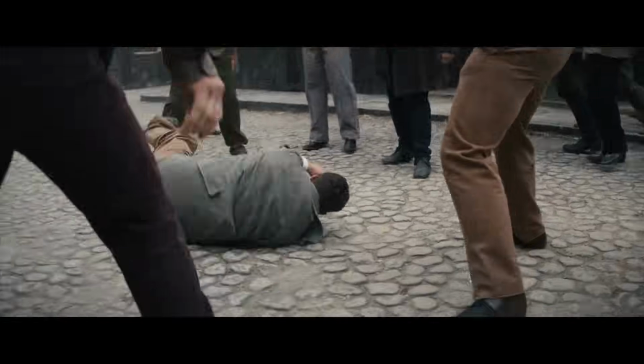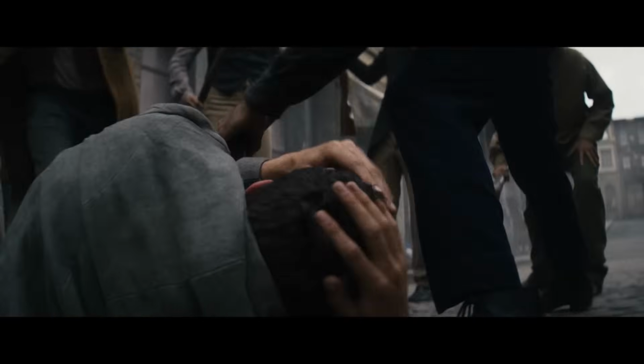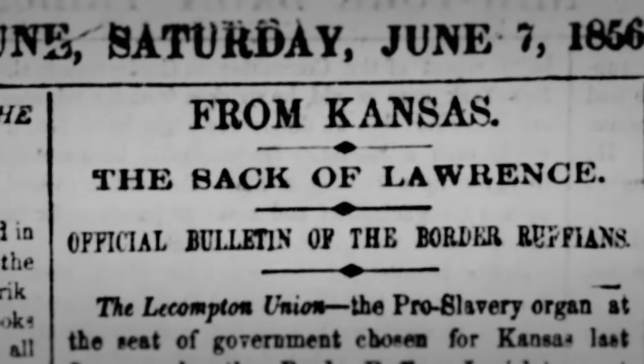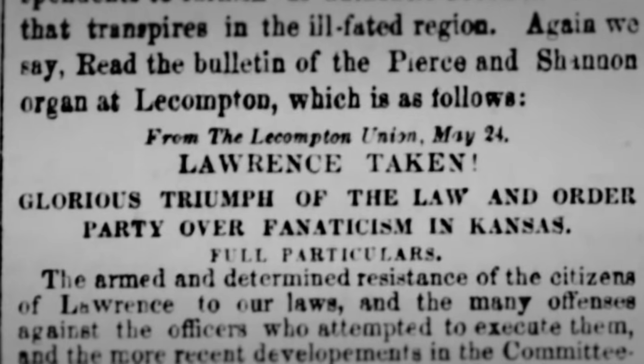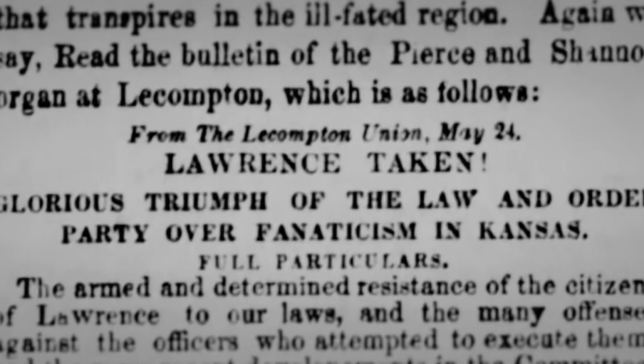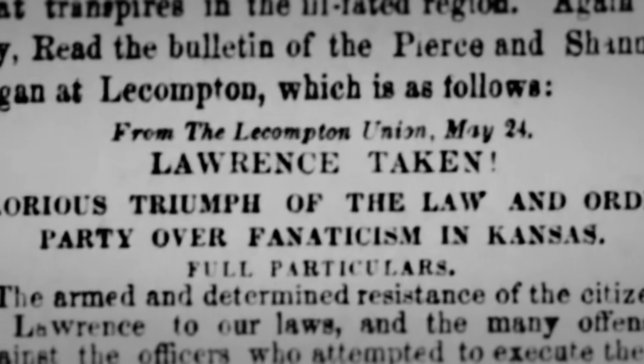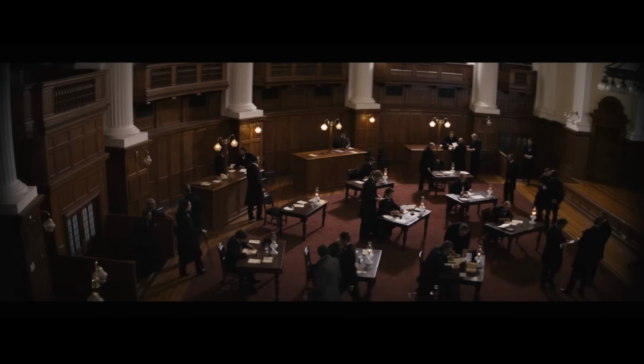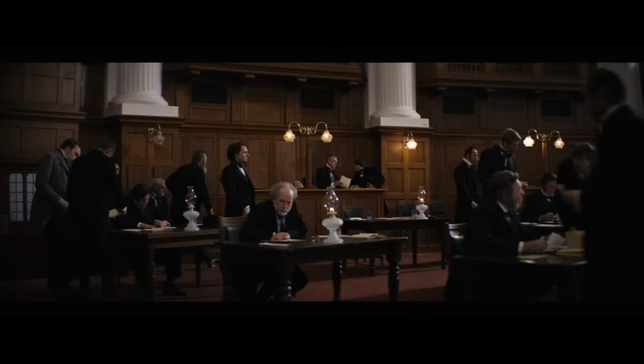In the summer of 1856, news of the violent attack on the anti-slavery headquarters of Lawrence, Kansas, spreads across America. Abolitionists fear they are losing the battle for the future of the country, while pro-slavery activists grow even bolder. Weeks later, an act of savagery in the halls of the U.S. Senate brings the nation to a boiling point. Charles Sumner, senator from Massachusetts, has given a 5-hour speech condemning the South for its promotion of slavery in Kansas.